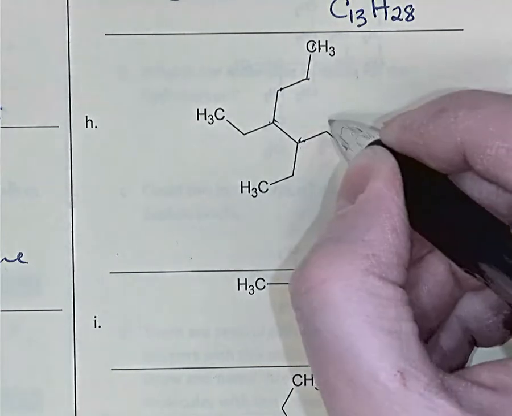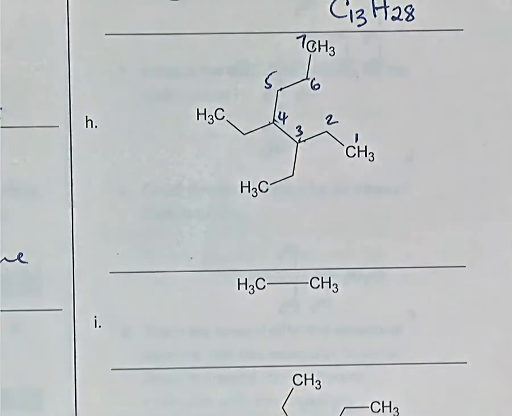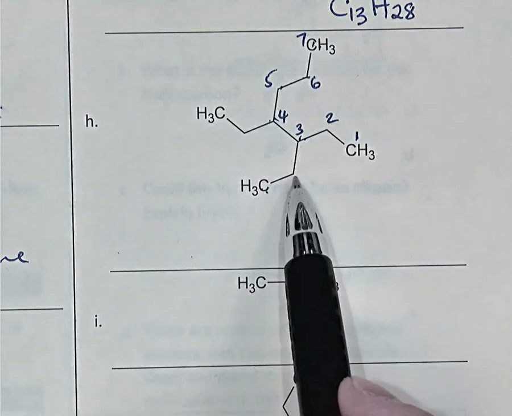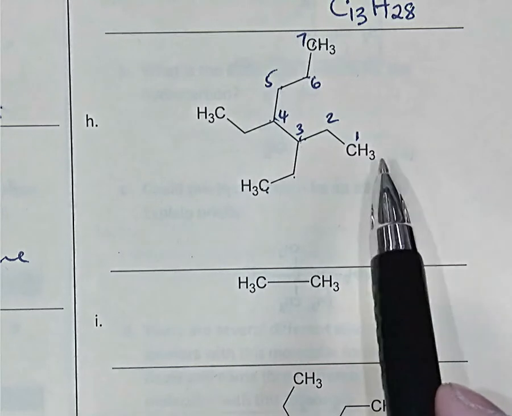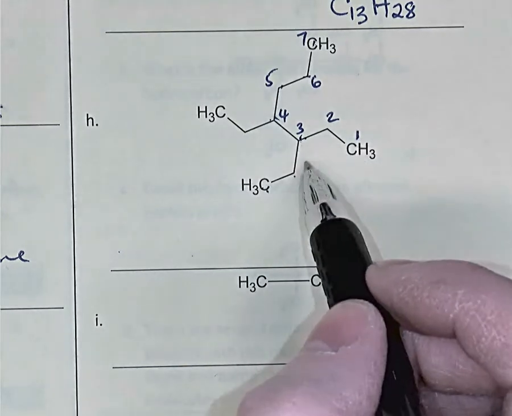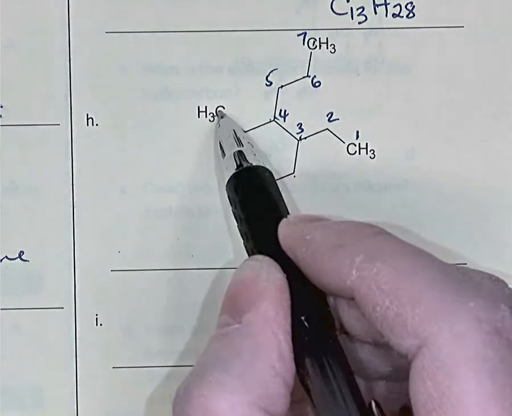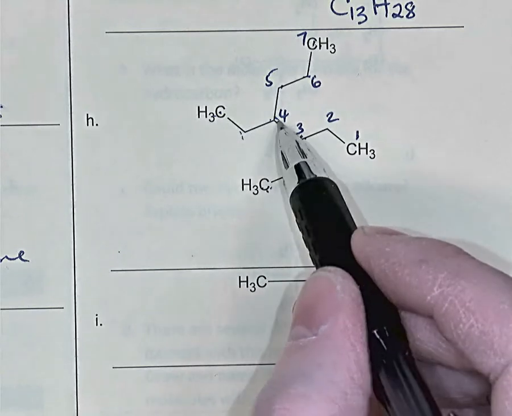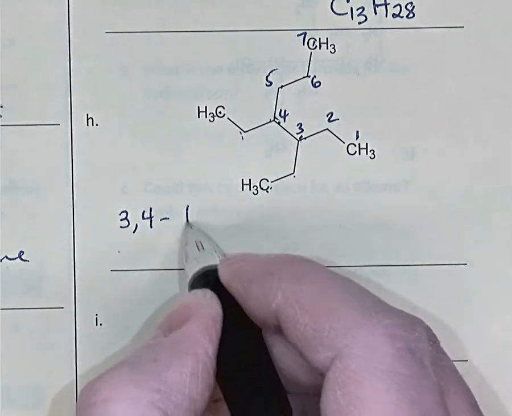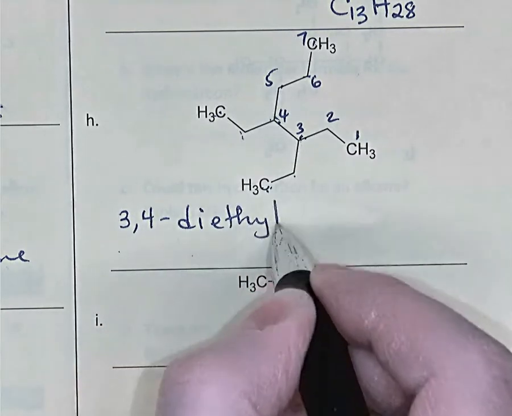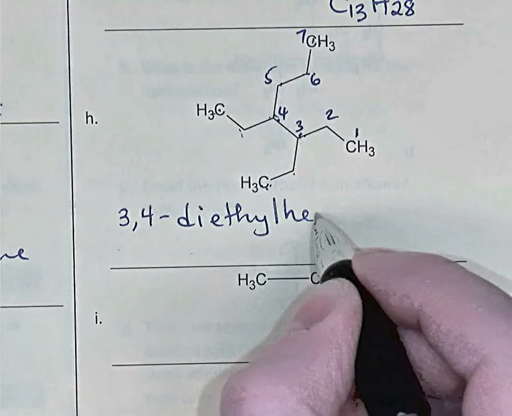So I'll call this carbon 1, carbon 2, carbon 3, carbon 4, carbon 5, 6, and 7. If you wanted to call this carbon 1, carbon 2, carbon 3, that would be just as fine. Those will give you the same name. So in this case, we look and see there's an ethyl branch, 2 carbons, and another ethyl branch, 2 carbons. One is on carbon 3 and one is on carbon 4 in the parent chain. So this will be 3,4-diethyl. There's 2 of those ethyl branches. And then 7 carbons in the parent chain, heptane.